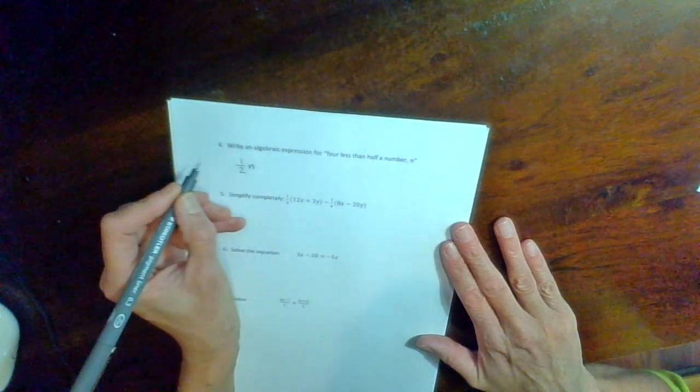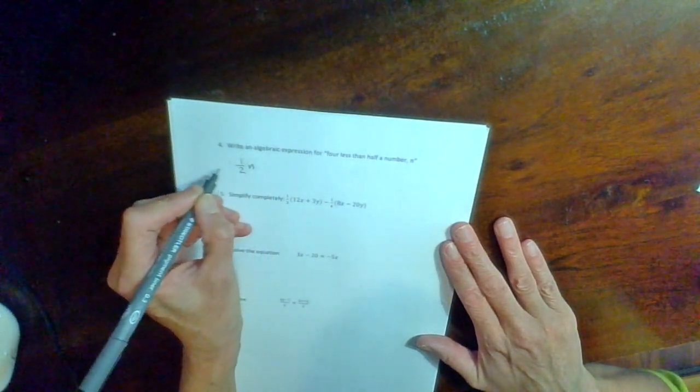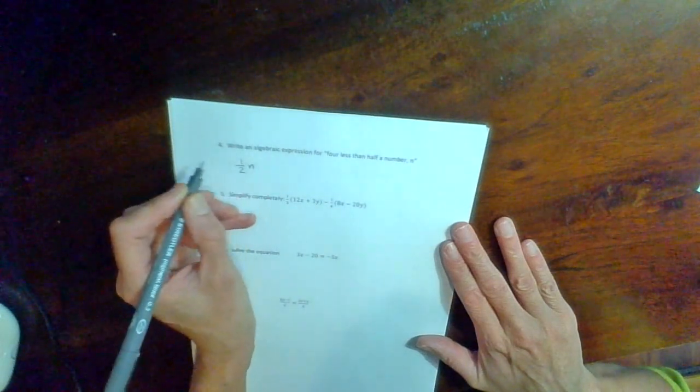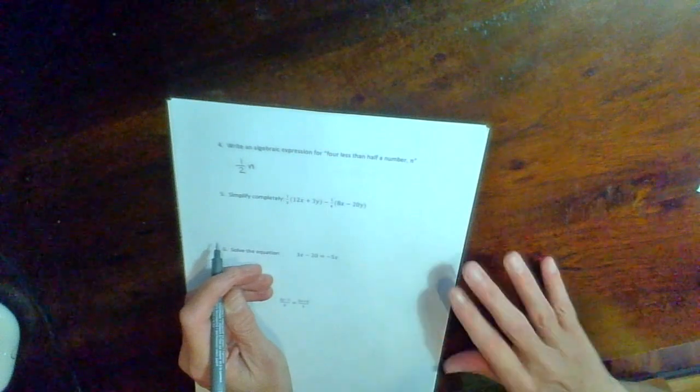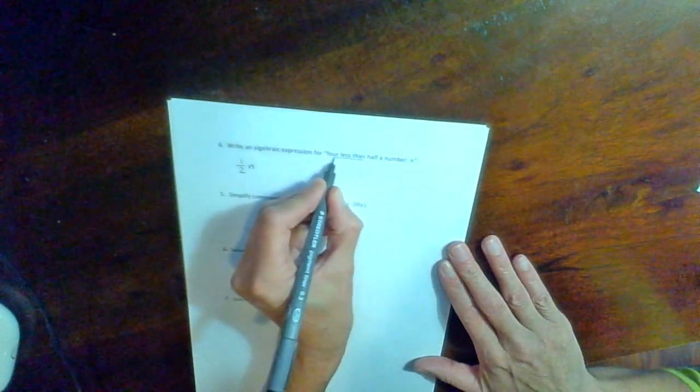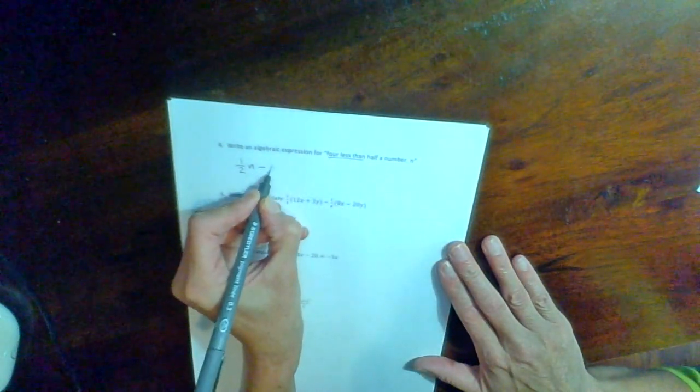But 4 less than, people are really tempted to write 4 minus, but if you go 4 minus half n, it's really half an n less than the number 4. 4 less than means you need to subtract 4.